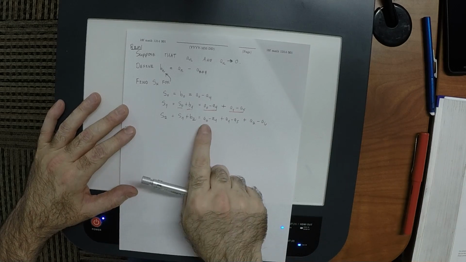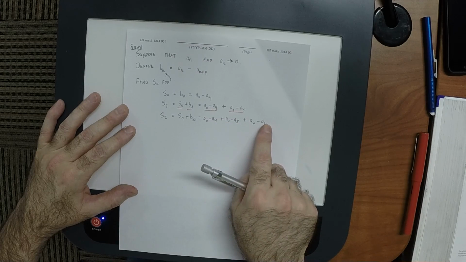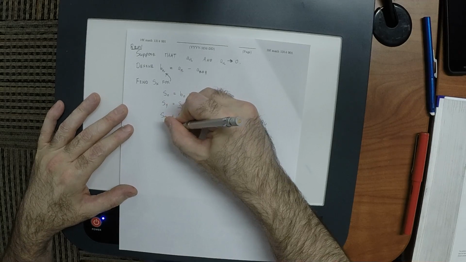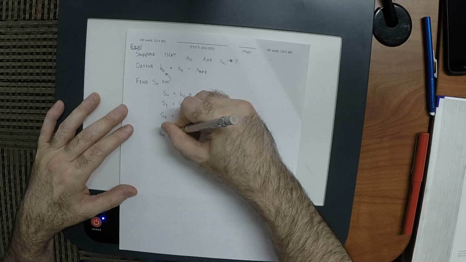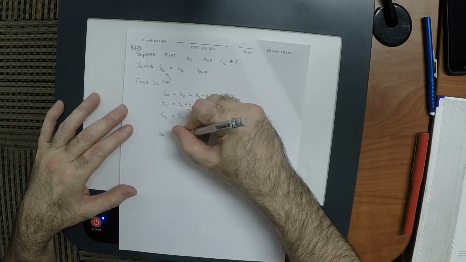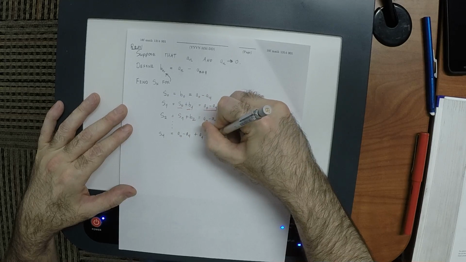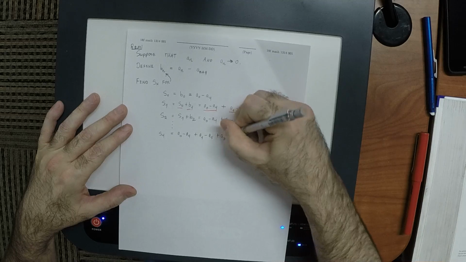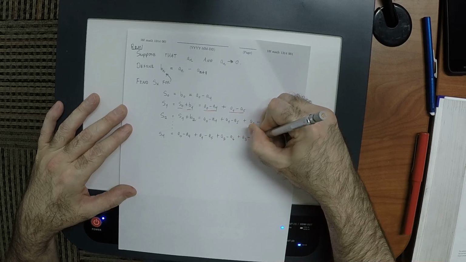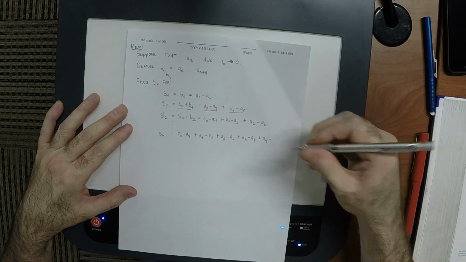So now, do you observe we keep getting a pattern like that? So now here's the joke. Suppose that we get down to S4. I'll skip S3. Well, that would be A0 minus A4 plus A1 minus A5 plus A2 minus A6 plus A3 minus A7 plus A4 minus, which one? A8.